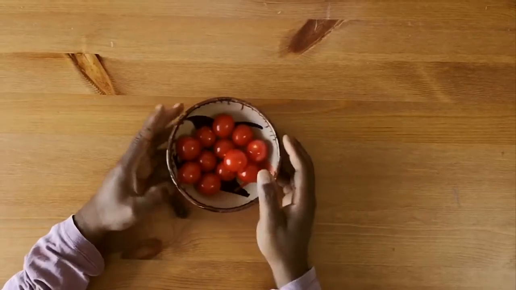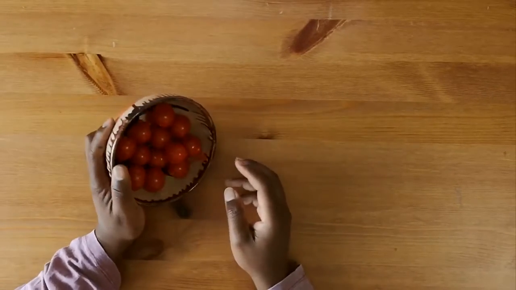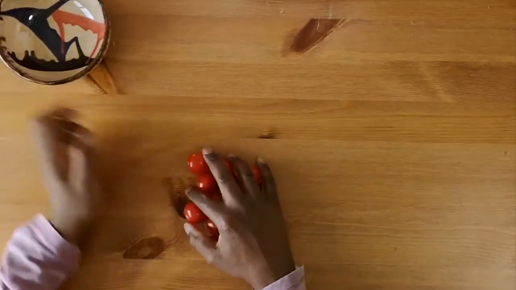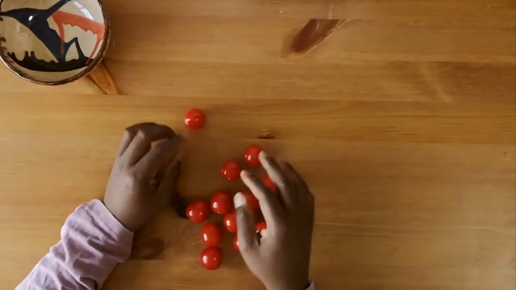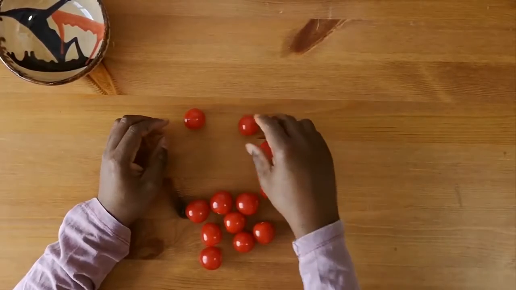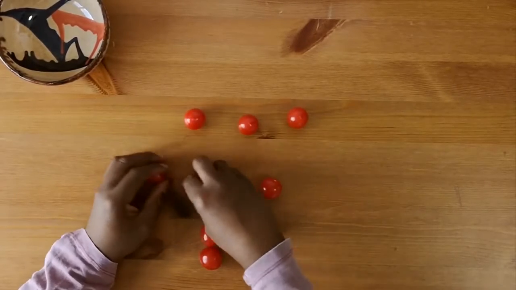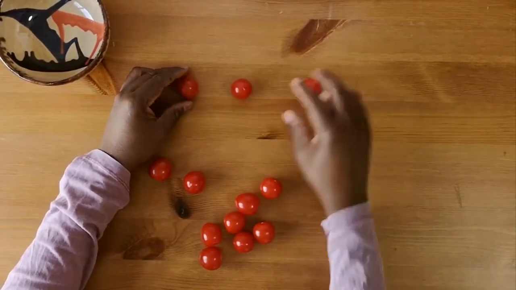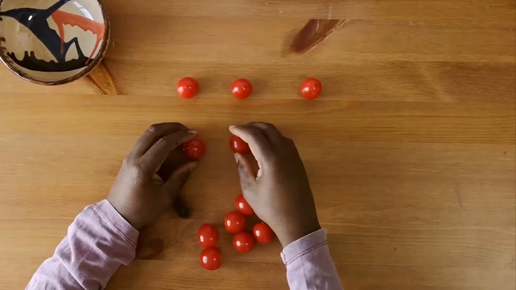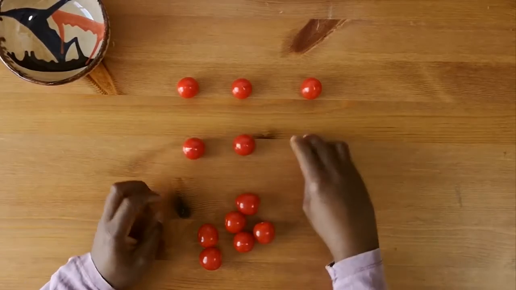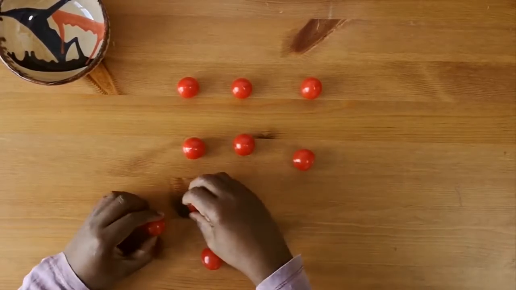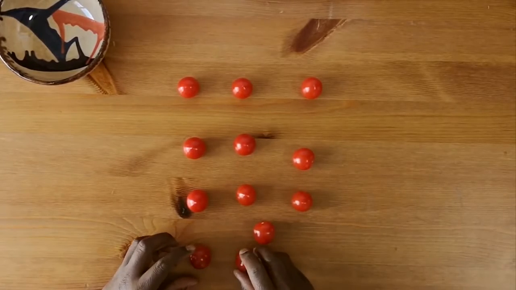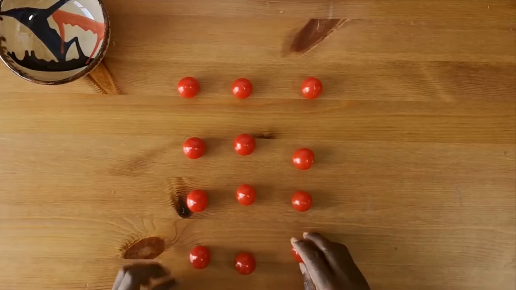Now let's look at these tomatoes. I have 12 tomatoes in this bowl. 1, 2, 3. Here, let me fix these runaway ones. 4, 5, 6, 7, 8, 9, 10, 11, and 12.